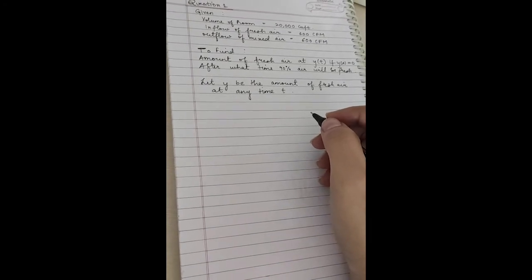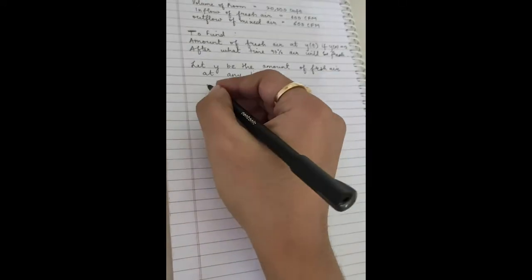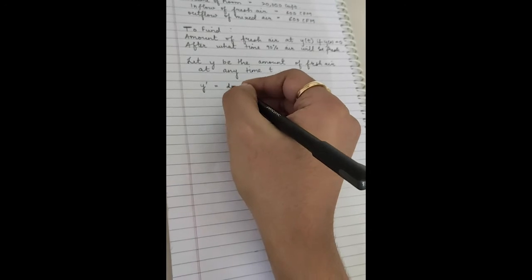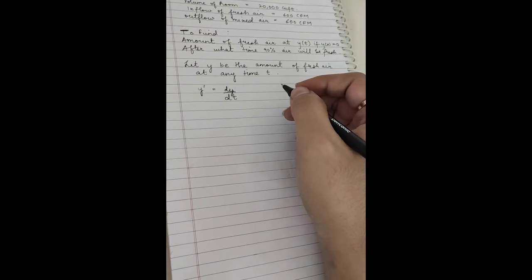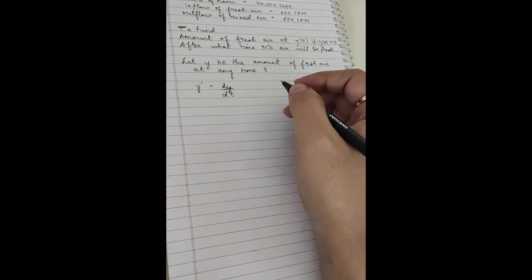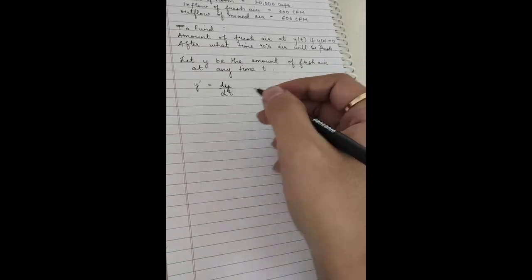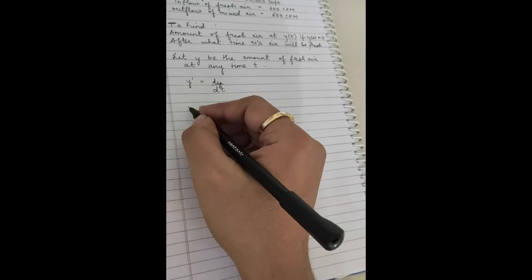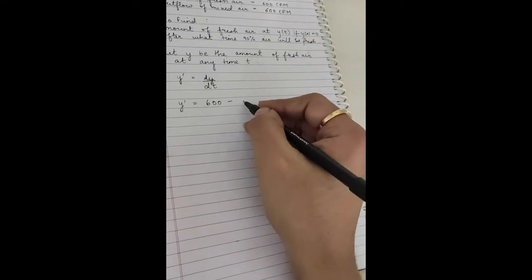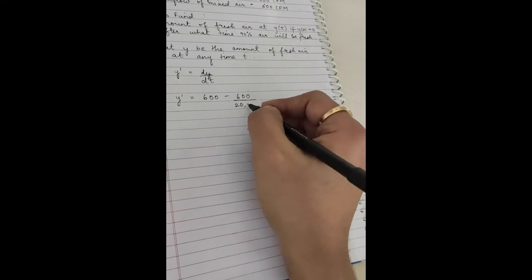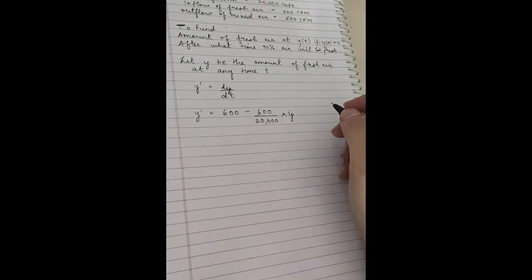So let y be the amount of fresh air at any time t. So the rate of change will be equal to y dash, that is dy by dt. And in the question it is given that the rate of change equals the difference between the fresh air inflow rate and the mixed air outflow rate. So using that we can form an equation: y dash is equal to 600 minus 600 by 20,000 into y. So this will be the equation.